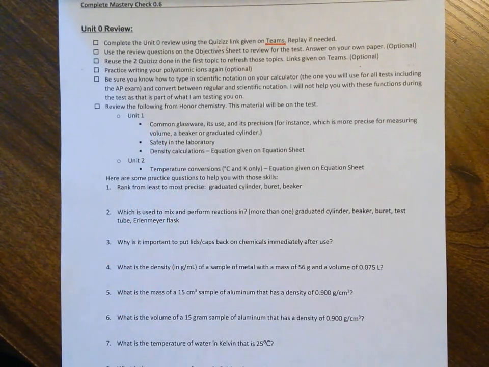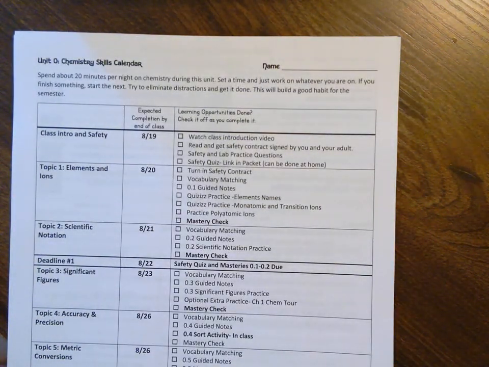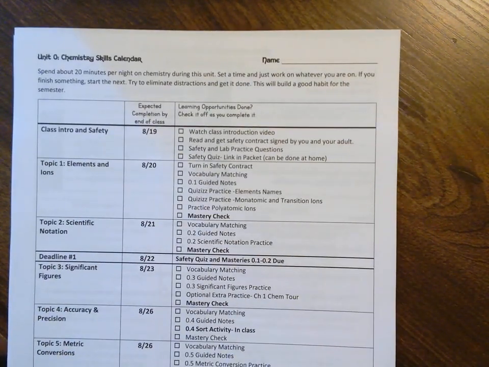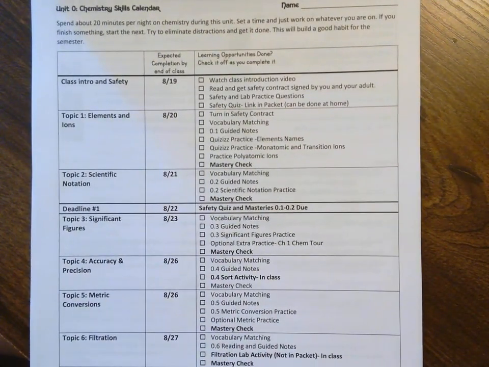So that's your whole packet for this unit. This is a short packet, 21 pages. Most of our packets are going to be probably more like 40, but they're not as short of a time span. We're only covering this unit this week, and our unit test will be next Thursday. So let's take a look at our calendar and just see how things are laid out.